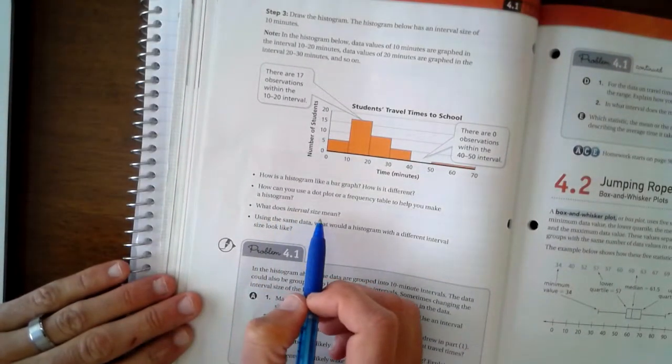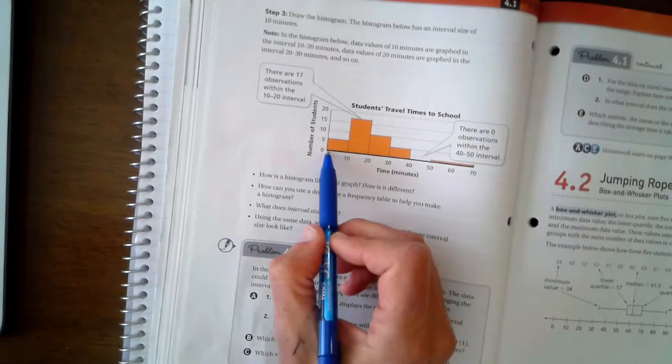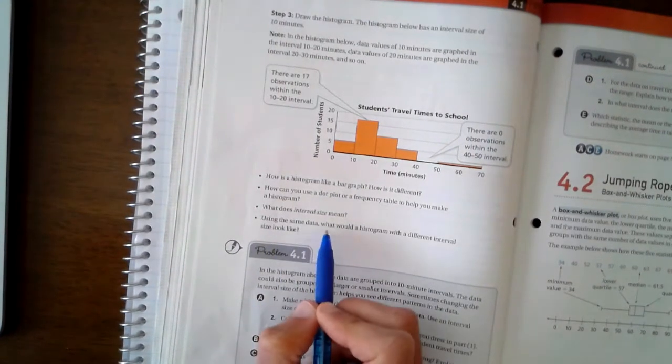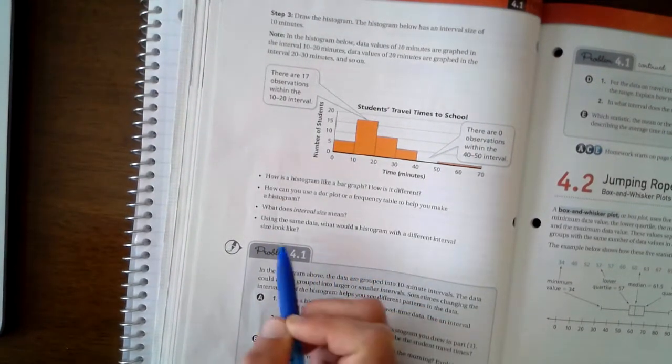What does interval size mean? It means the number of minutes between each bar, right? So in here, it's every 10 minutes. Using the same data, what would a histogram with a different interval size look like? That's a great question. And we're about to answer that right now.